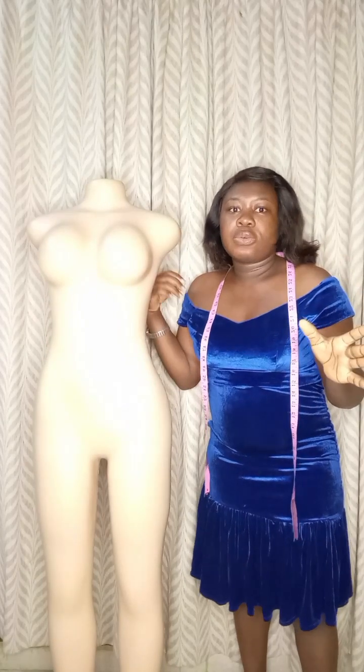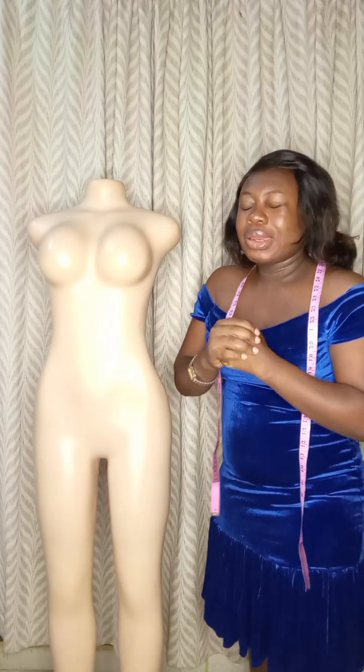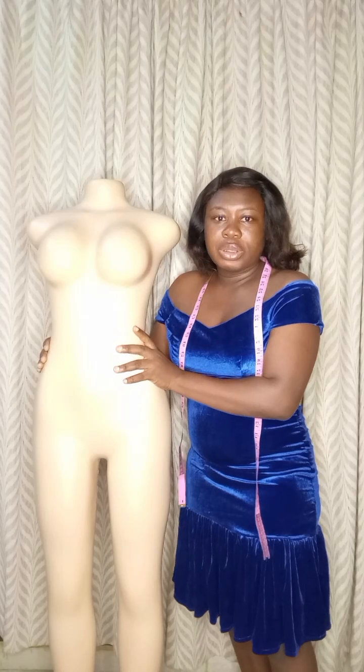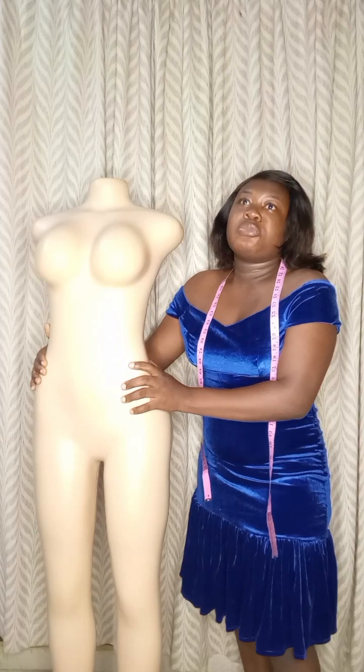The most important aspect of fashion design is taking accurate measurements. Taking accurate measurements is very important because if you don't take your measurements correctly and accurately, it affects the final product. So for our skirts, we do not actually need so many measurements.